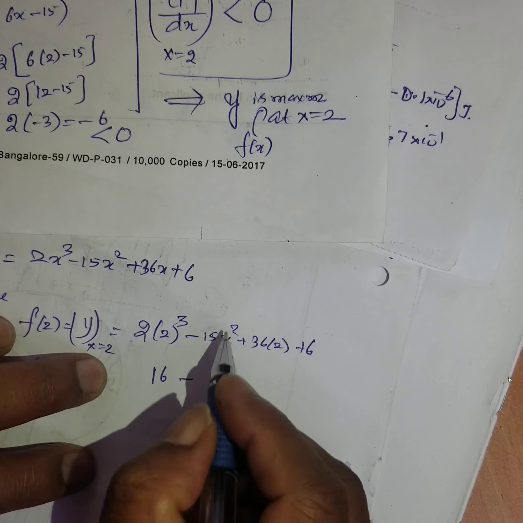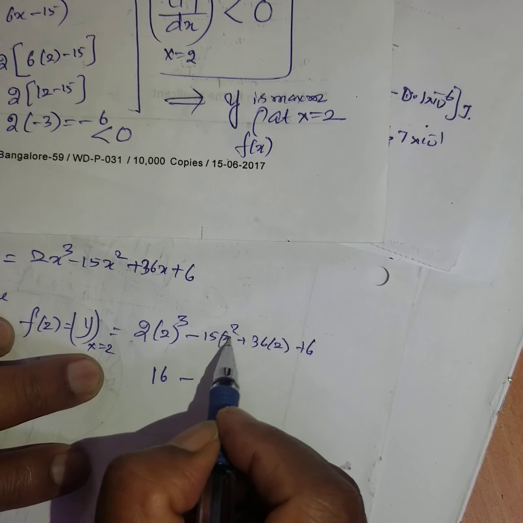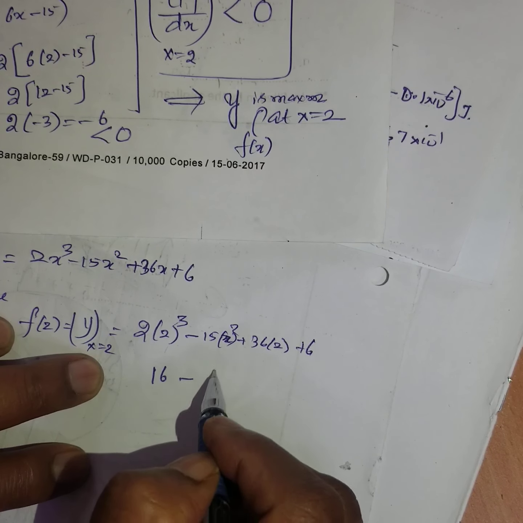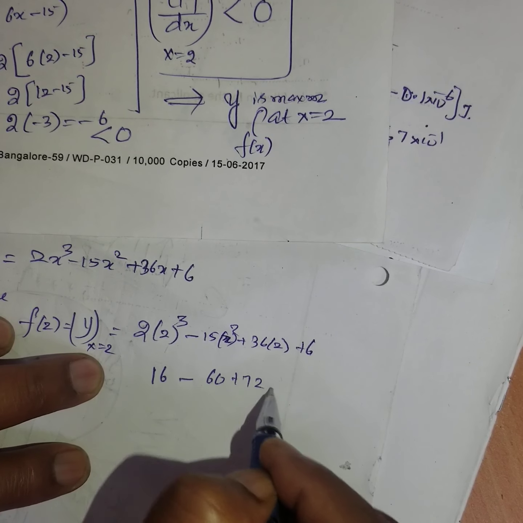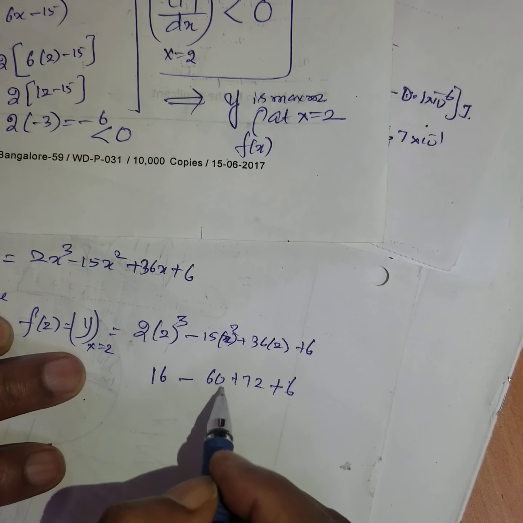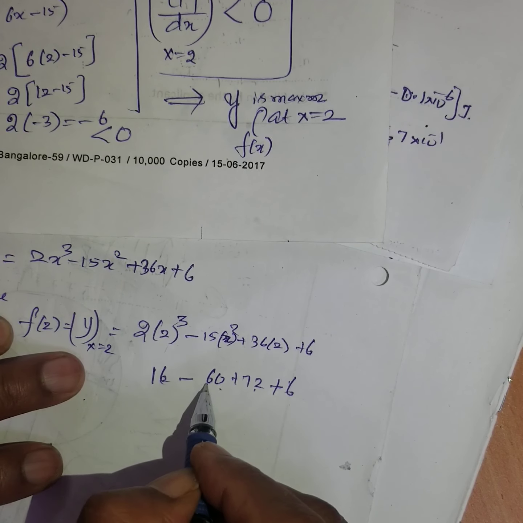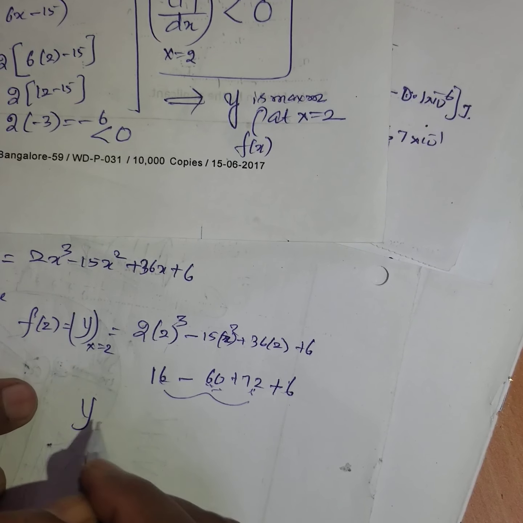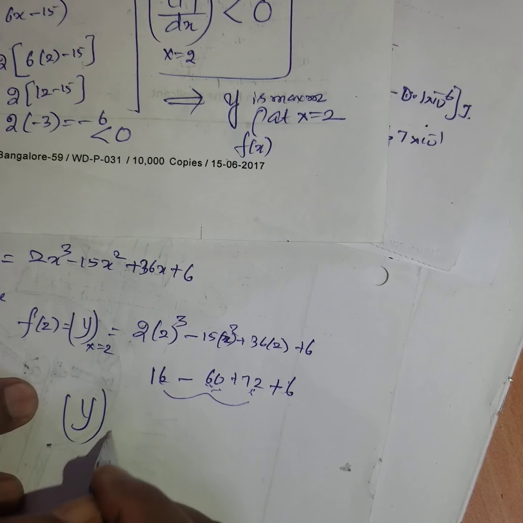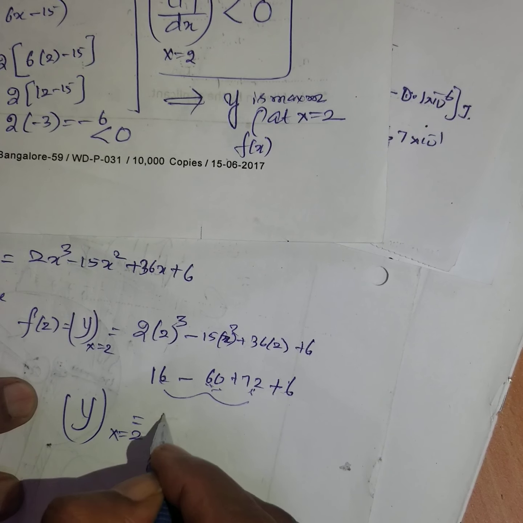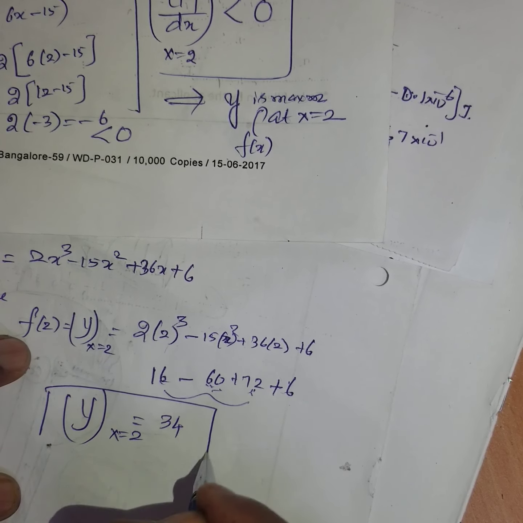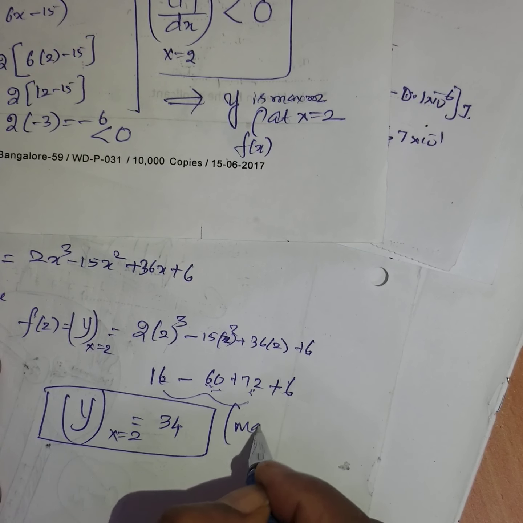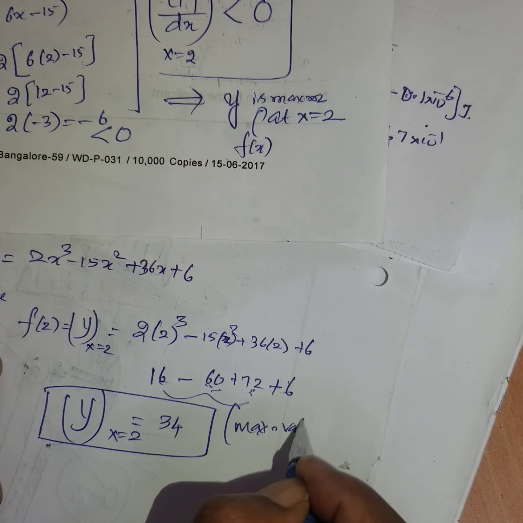That is 16 minus 60 plus 72 plus 6, which is 34. Therefore y at x = 2 is 34. This is the maximum value.